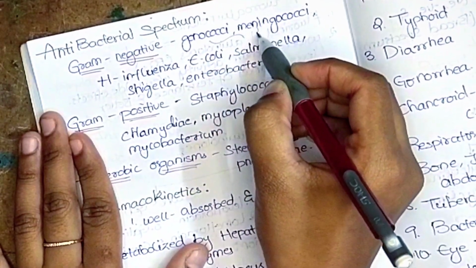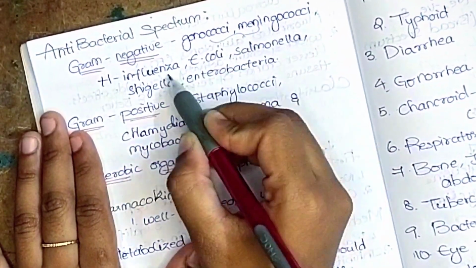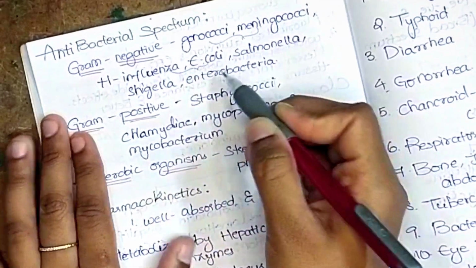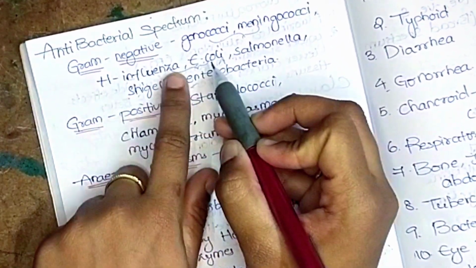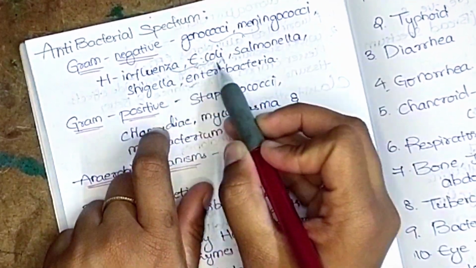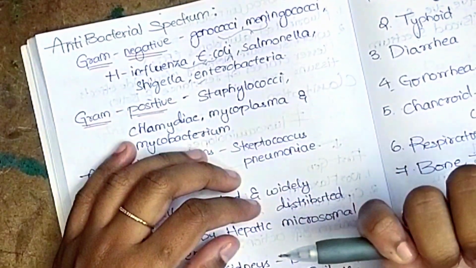The cocci family together, Haemophilus influenzae and E. coli pairing up in the same group, and we add Enterobacter there, so influenza, E. coli and Enterobacter become a triplet, and Salmonella and Shigella.